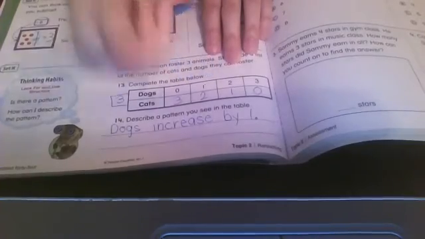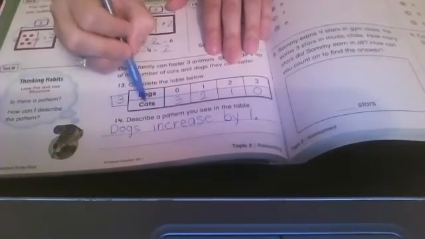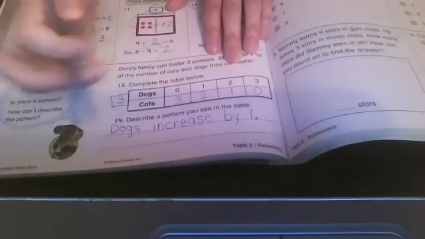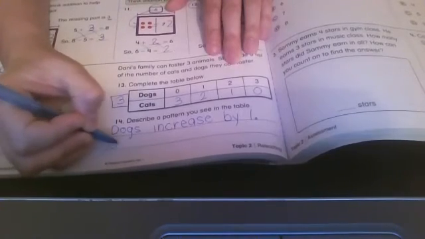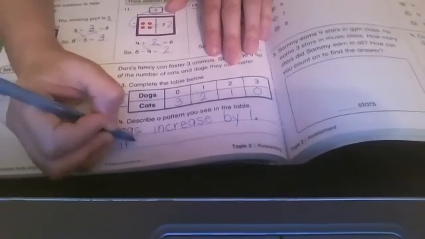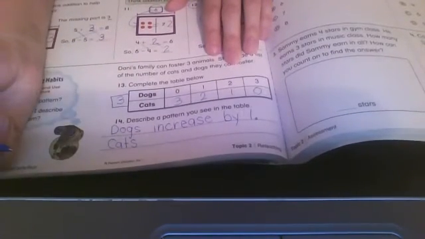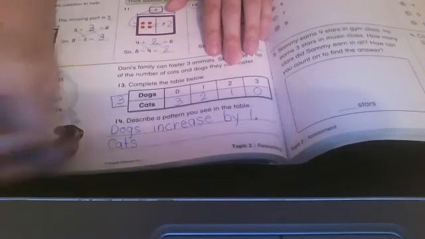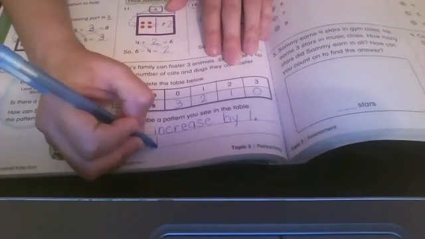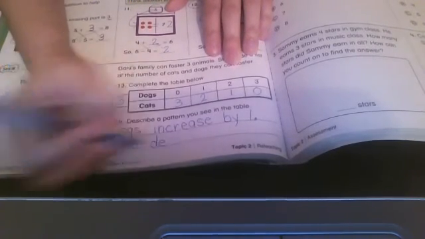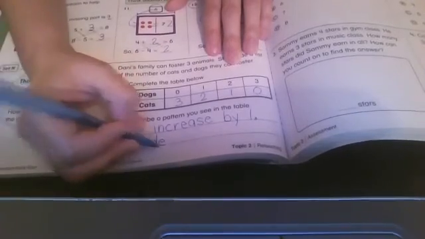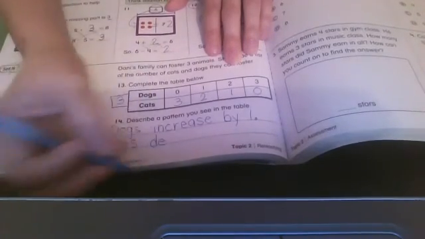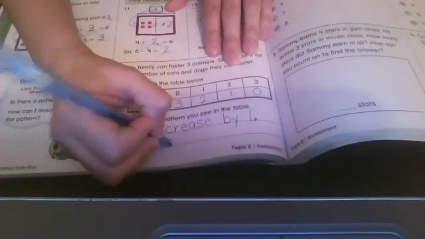And while the dogs increase or get bigger by 1, what happens to the cats? Right, they decrease by 1. Cats decrease. Okay, so D, E. And then I'm going to add crease, cur. Oh, I hear a blend. Cur.